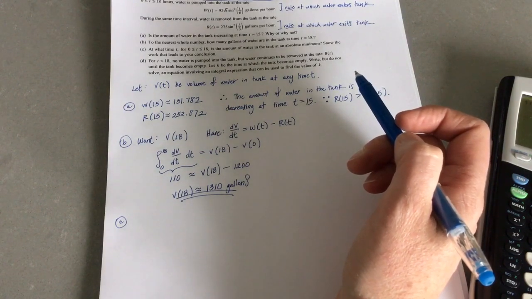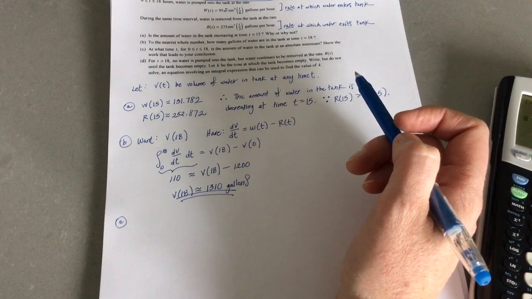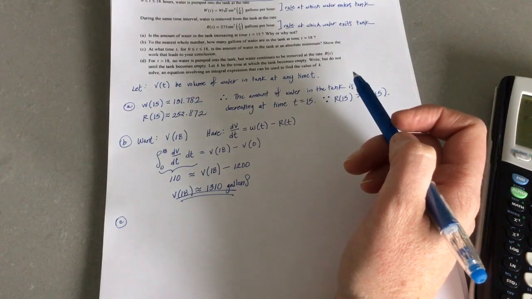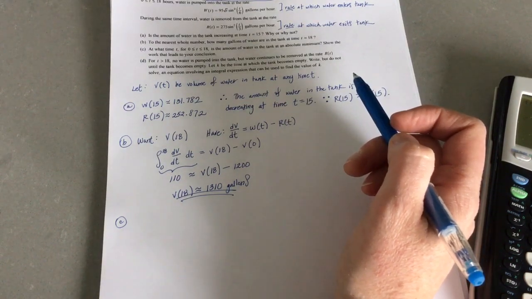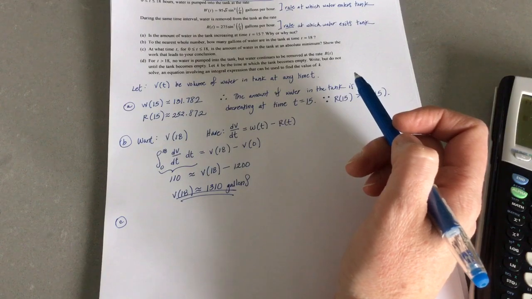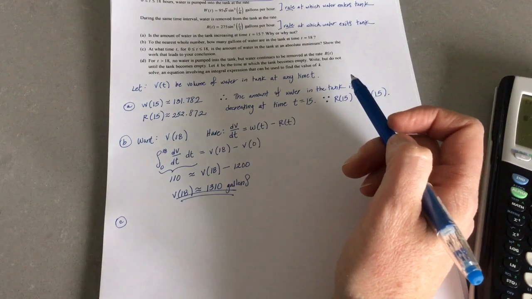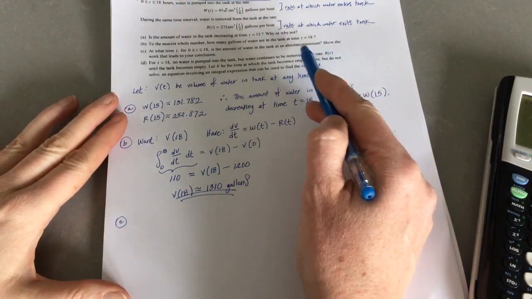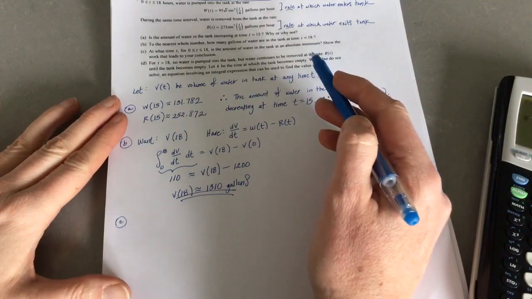So that would be endpoints, since absolute minimums and maximums can happen at endpoints. And then that could also be either all the critical numbers, places where your derivative is 0 or undefined, or it could just be certain critical numbers, like the kind that would result in a relative minimum.